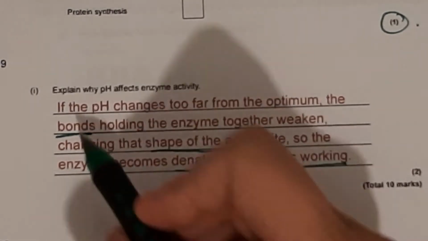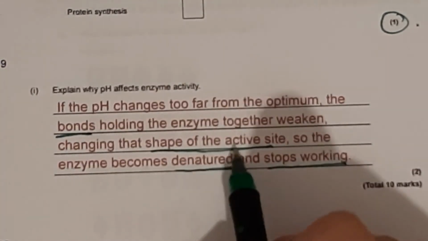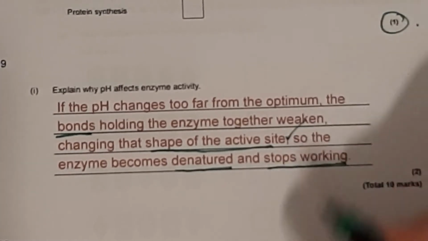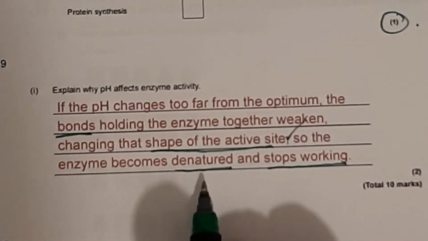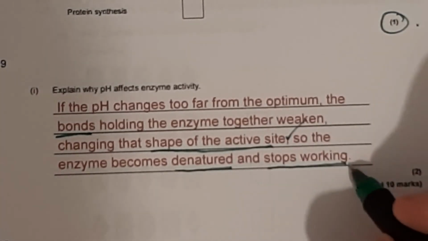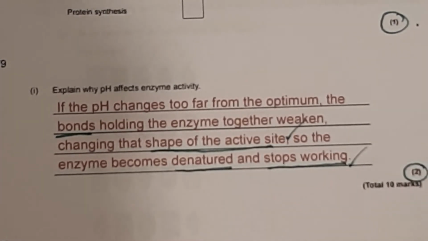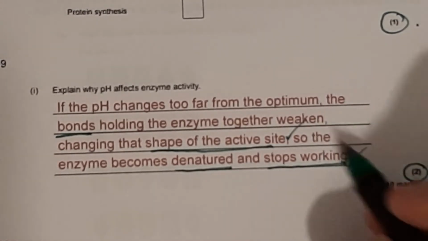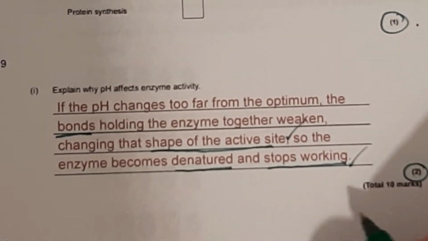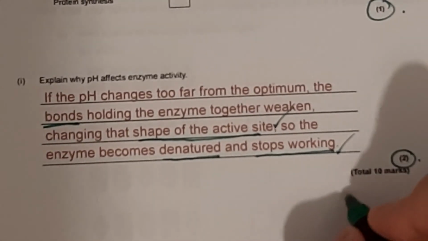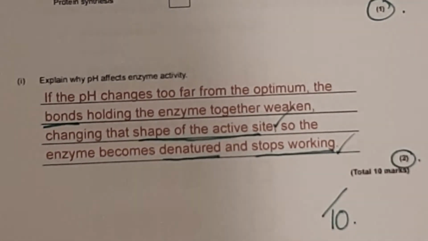So there's 2 marks here, one for talking about the bonds changing or the shape of the active site changing, so that's our first mark. And the second mark is saying that the enzyme becomes denatured or stops working. So there's 2 marks there. So make sure you give yourself 2 separate marks there. And this whole thing is out of a total of 10 marks. So add them up and see how many you got out of 10 and give yourself the mark.